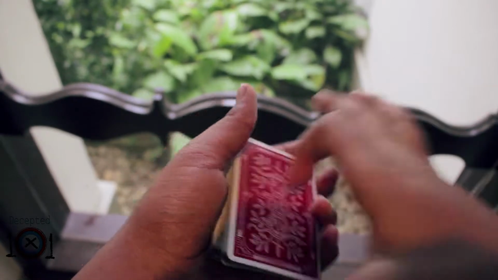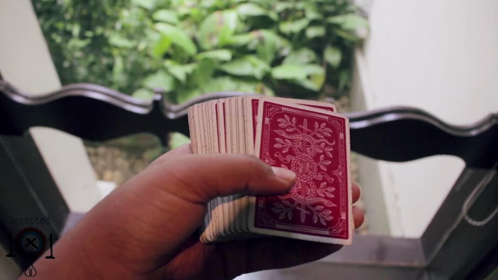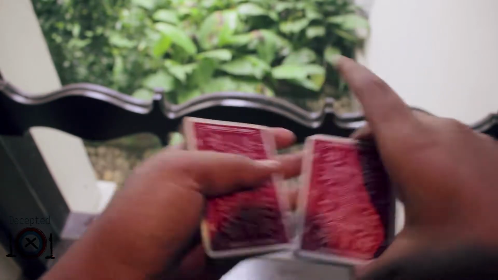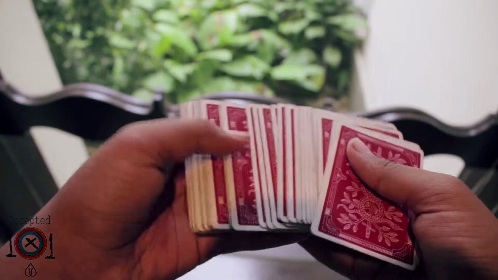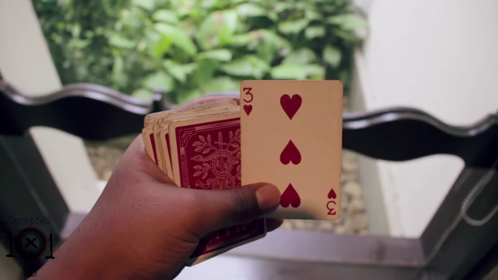Alright, so first of all, this is an impromptu trick, so you can have the spectator shuffle the deck as much as they want to, and once they're satisfied you're gonna have them choose any card from the whole deck. So in this case this is the card and it is the 3 of hearts.